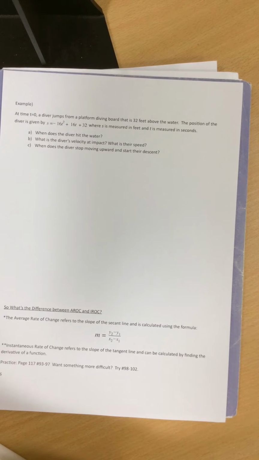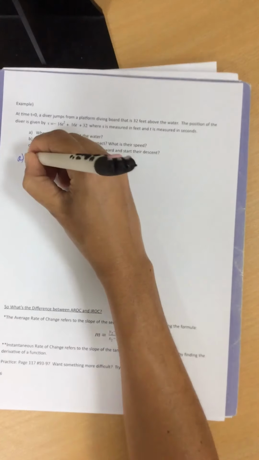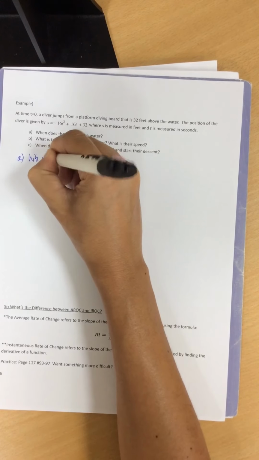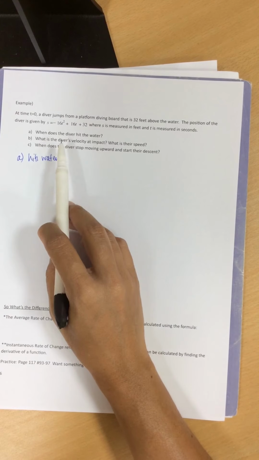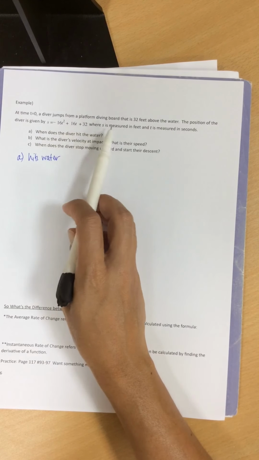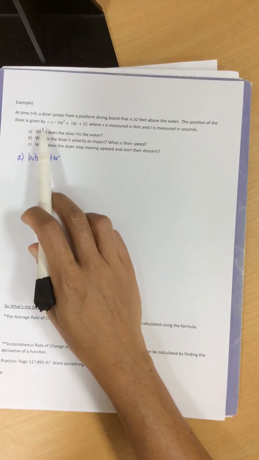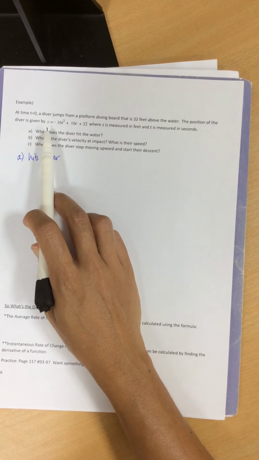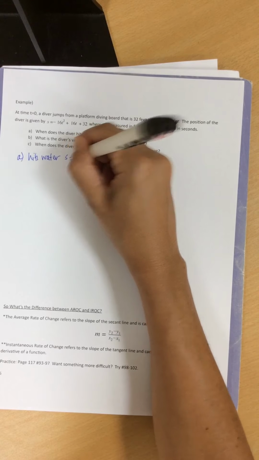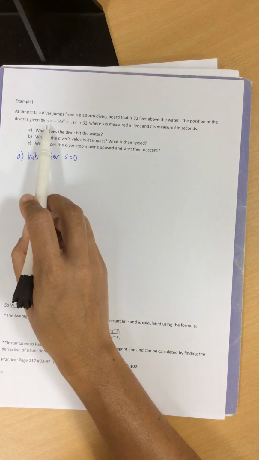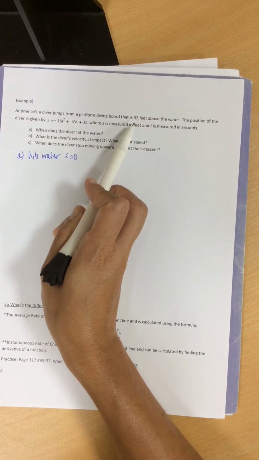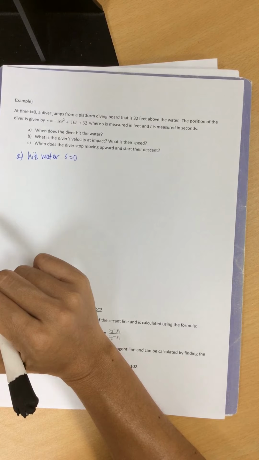So there's this diver jumping from a platform diving board. Part A asks us to find when the diver hits the water. So the diver is going to hit the water when what? A diver jumps from a platform that is 32 feet above water. The position of the diver is given by this function. So S has to be 0 when he or she hits the water, because the max distance that they could be is 32 feet above water, and then at 0 they hit the water.